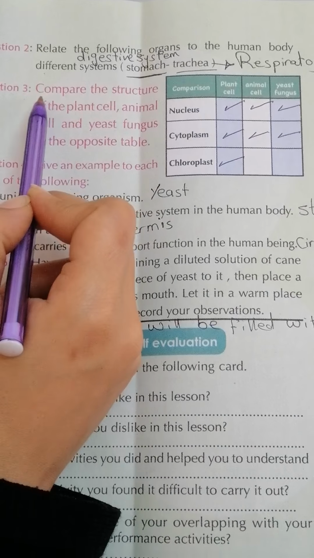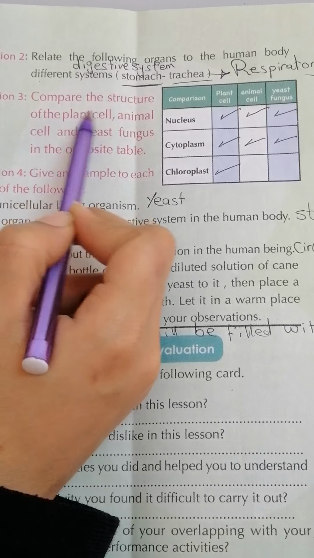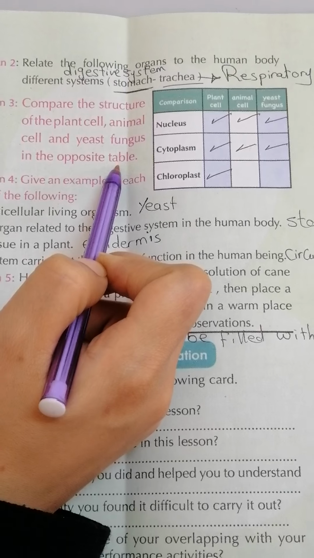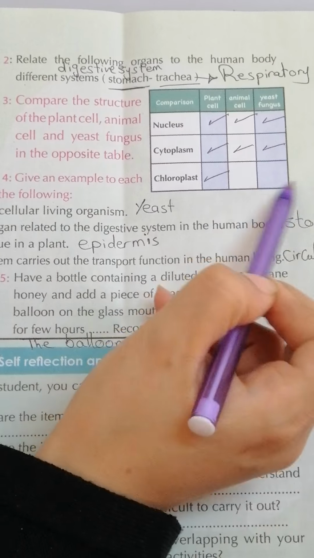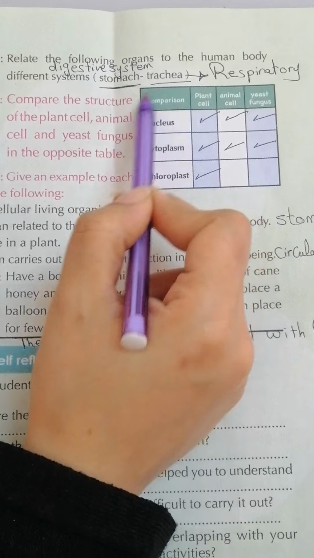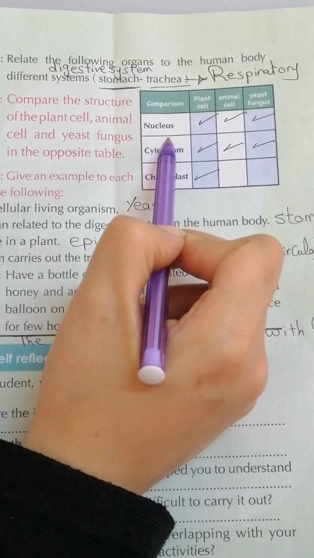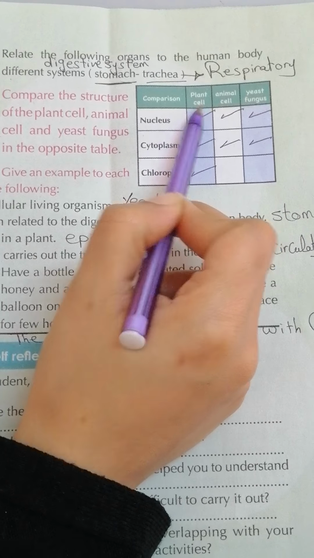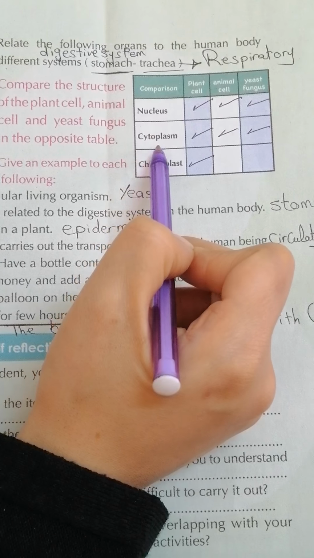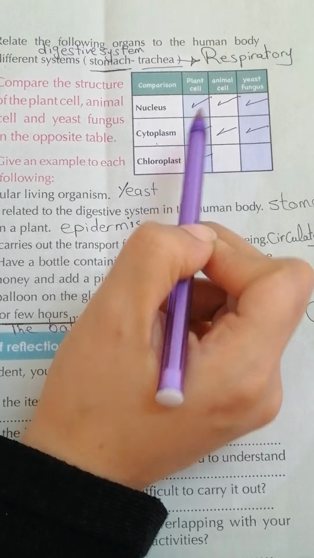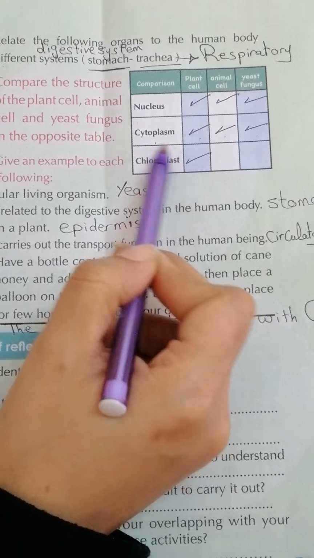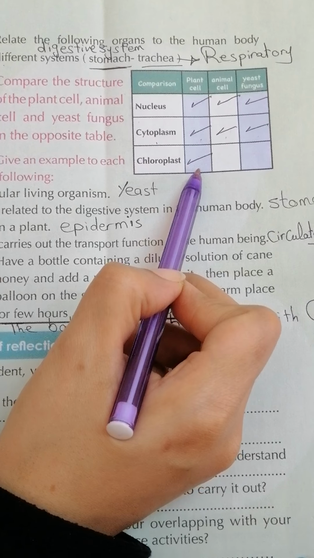Question 3. Compare the structure of the plant cell, animal cell, and yeast fungus in the opposite table. We are going to make a comparison between the components in the three cells. The nucleus is found in the plant cell, the animal cell, and the yeast fungus. Cytoplasm is found in the plant cell, animal cell, and yeast fungus. What about chloroplasts? Chloroplasts exist only in the plant cell.